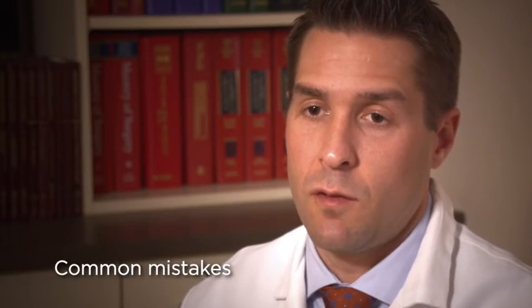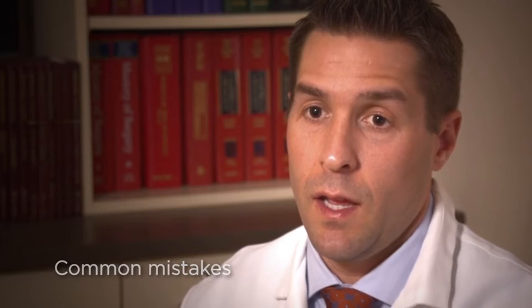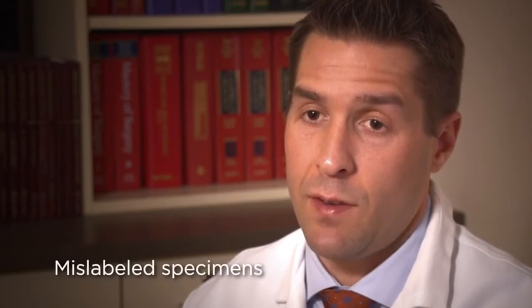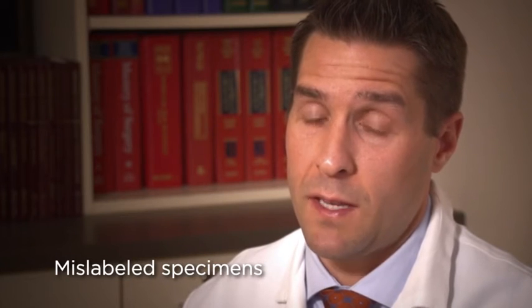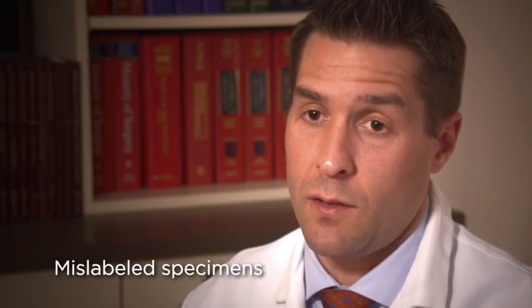Next, I'd like to review some common mistakes and reasons for rejection. It can be frustrating for the patient and the provider to have an improperly or mislabeled specimen such that we cannot interpret. One of the most common reasons for a rejected specimen is improper labeling.